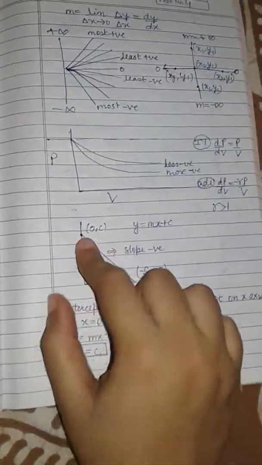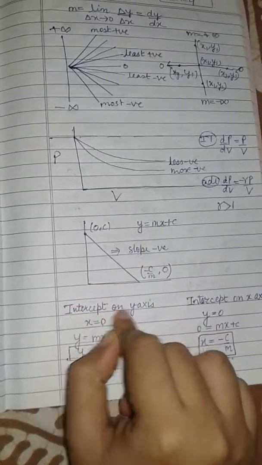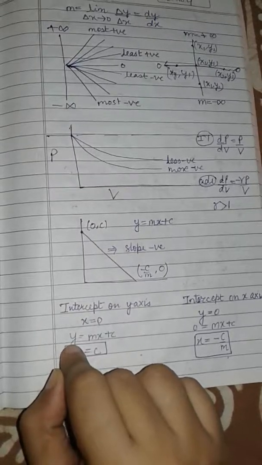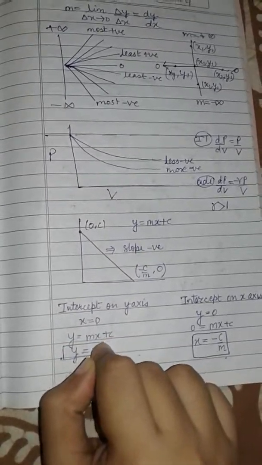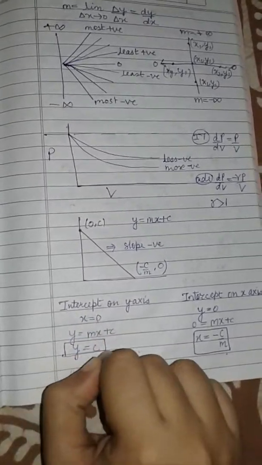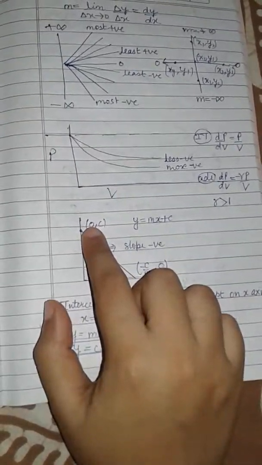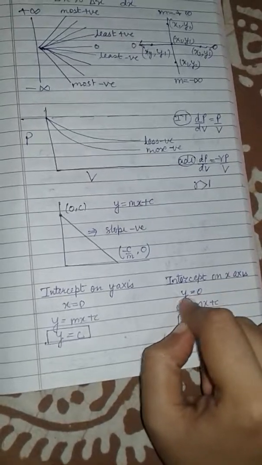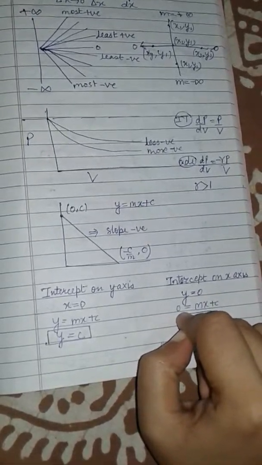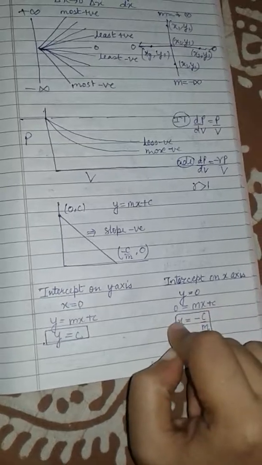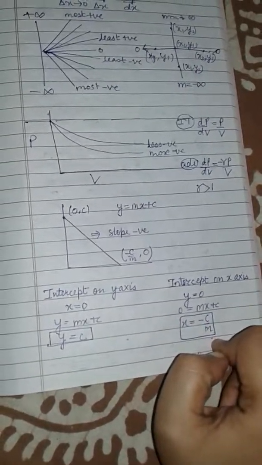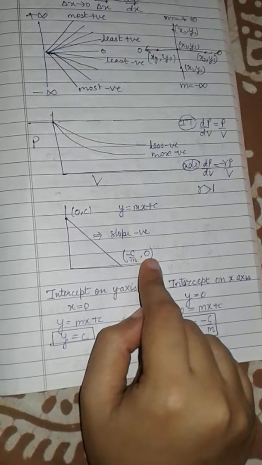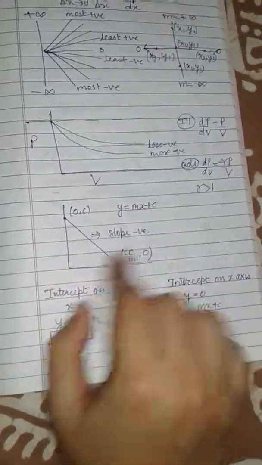Now in this graph, for the intercept on y-axis, x is equal to 0, then y is equal to mx plus c. If we put x equal to 0, y will be c here. So the point is 0 and c. Here for the intercept on x-axis, y is equal to 0, then putting this in the equation, x will come out to be minus c upon m. Then for these 2 points, x is equal to minus c upon m and y is equal to 0, and the slope will be negative.